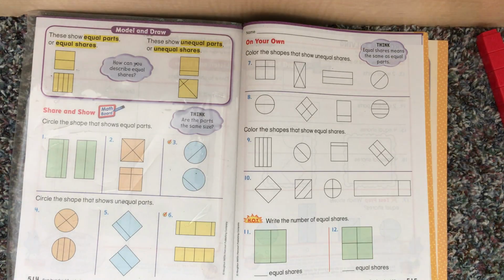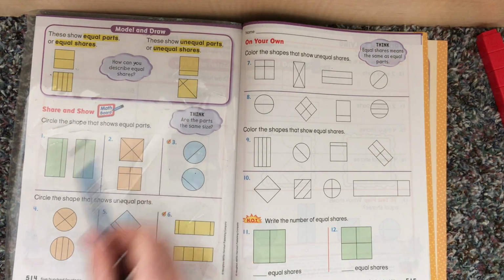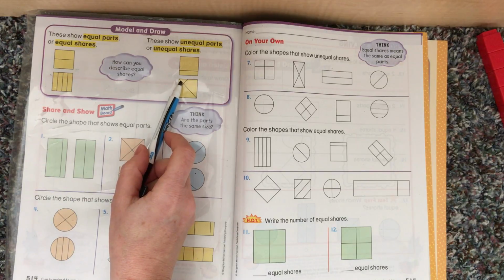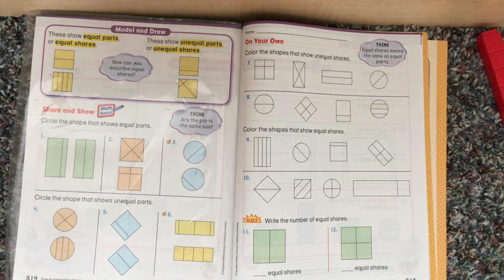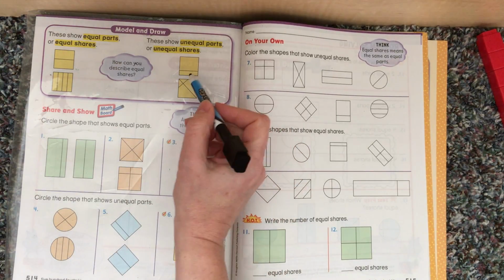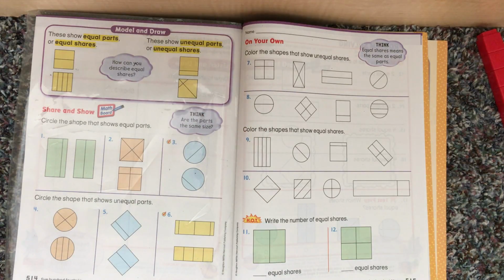These show unequal parts or unequal shares. If this were a cookie or a brownie or a square pizza that you guys were sharing, you might be pretty happy if you got that part, but if you got that part right there, you'd probably be pretty disgusted. Same here. If your buddy got this part and you got this, you'd probably complain. So let's look.